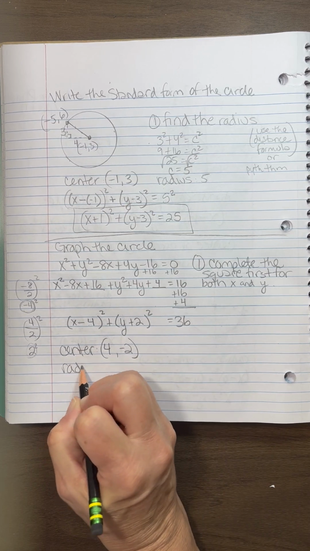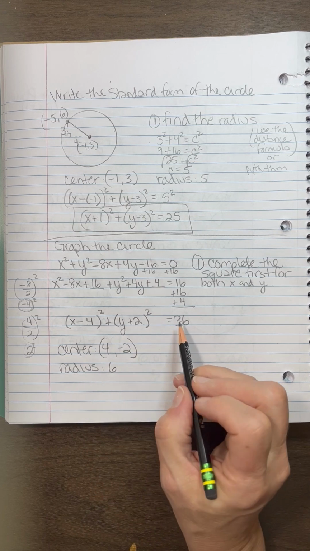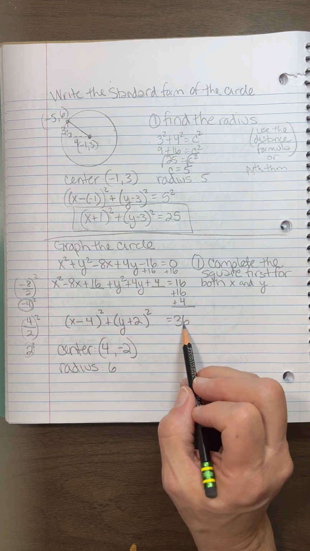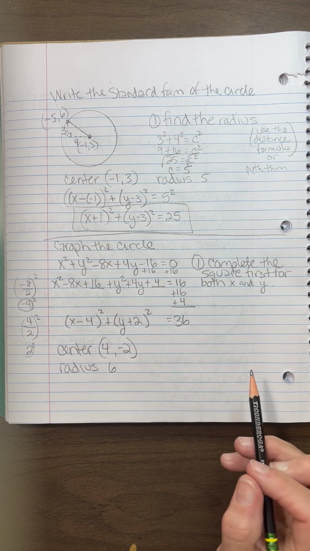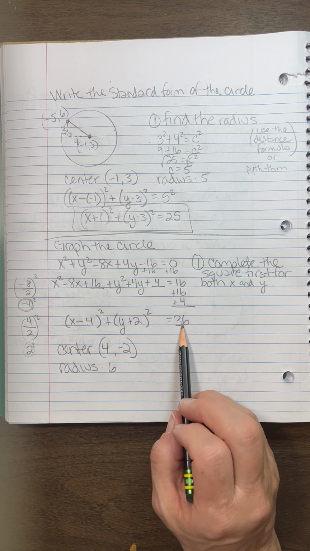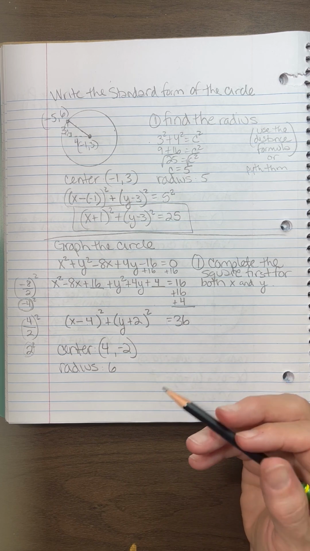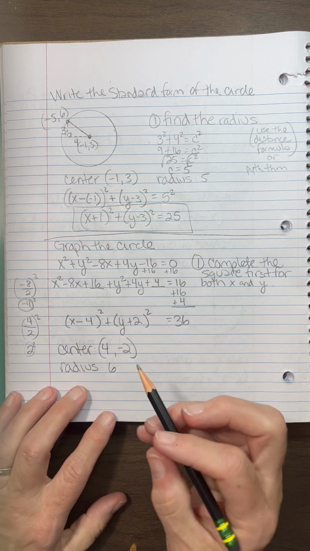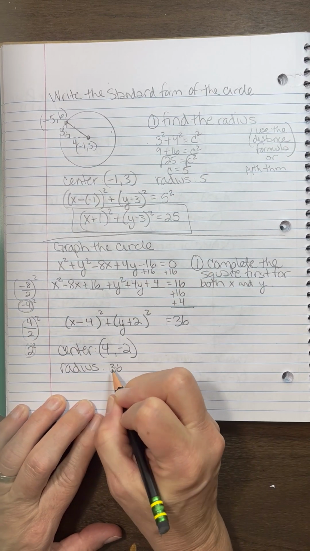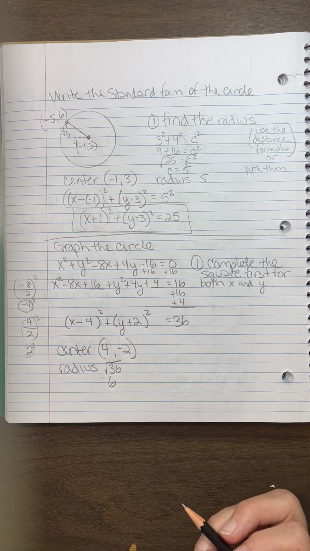And my radius is going to be the square root of 36, or 6, because remember, this side has to be your radius squared. So be careful of that. That's an easy mistake to make. Most of the time, they give you questions where your radius is a perfect square, so it helps jog your memory. Let me write that real quick. The radius is the square root of 36, or 6.